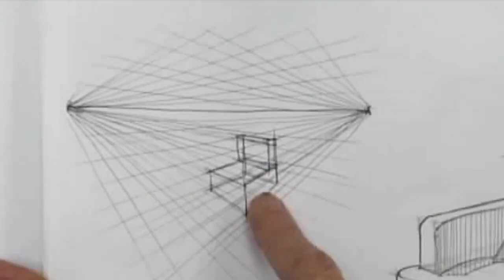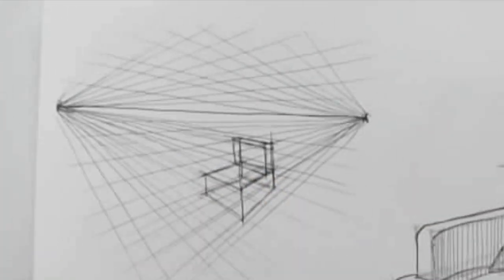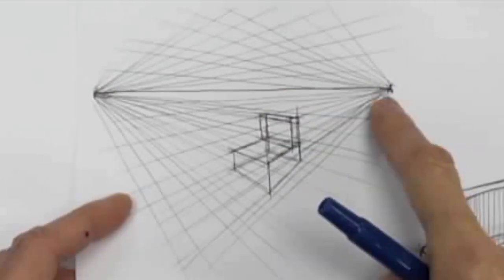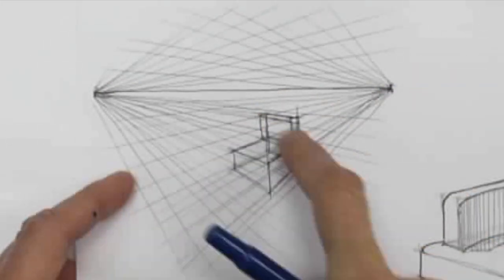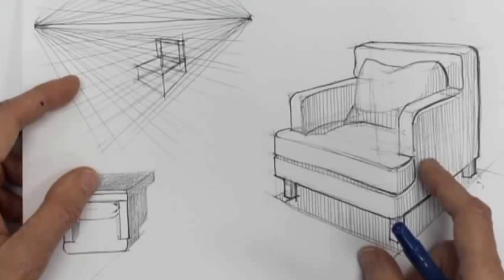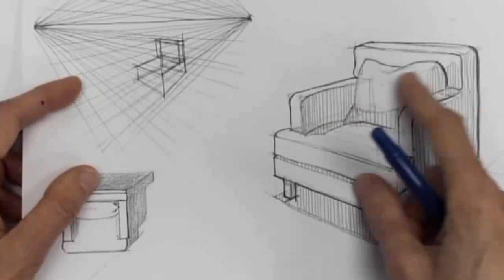You're going to start with a little quick sketch, a tiny, tiny little thumbnail that's going to talk about how to set up 2 vanishing points and do a little maquette so that you can enlarge it and be able to draw it without vanishing points on the page.